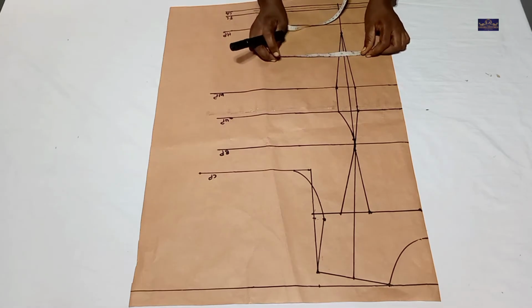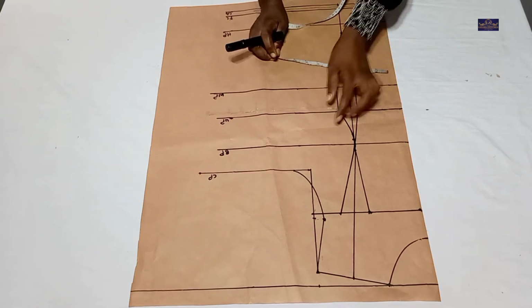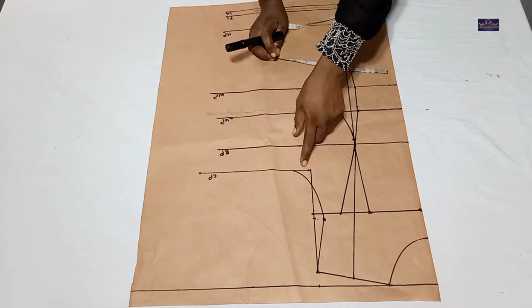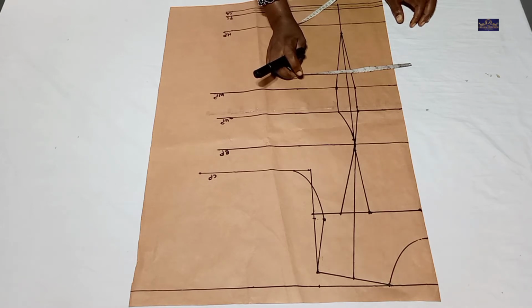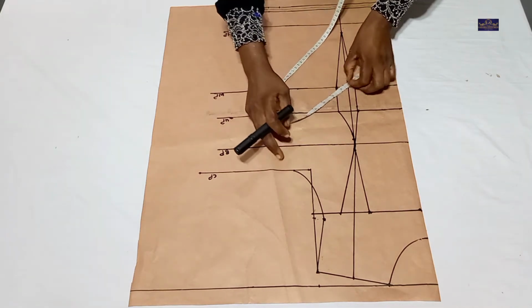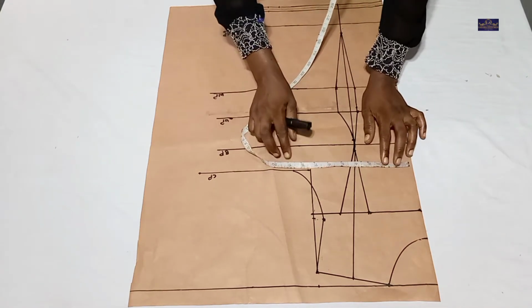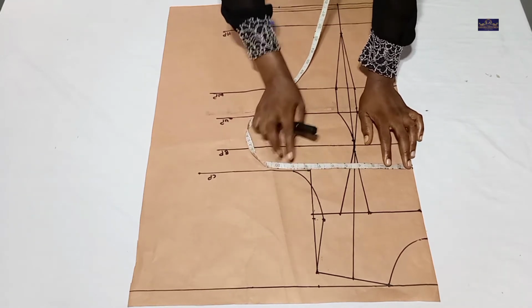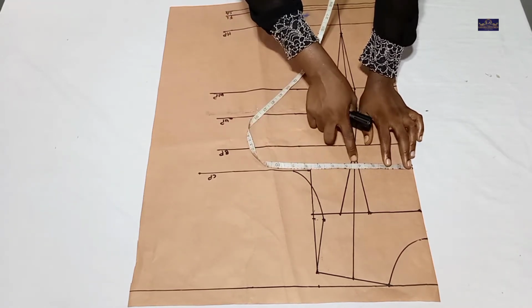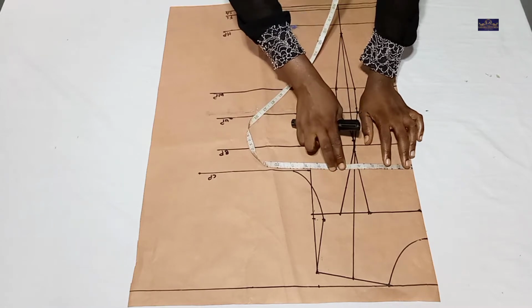The next thing I'm going to do is to take my horizontal measurement. Now the bust circumference I'm working with is 35 inches. 35 divided by 4 gives you 8 3/4. Now this is 8 3/4 plus this dart value. This is that value that I'm going to cut off from here.